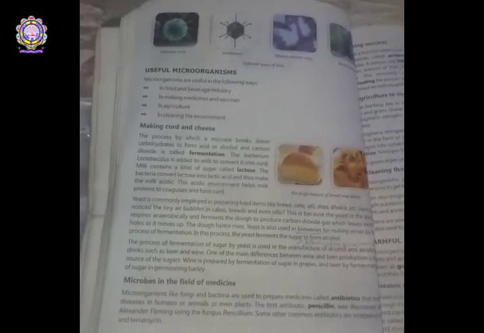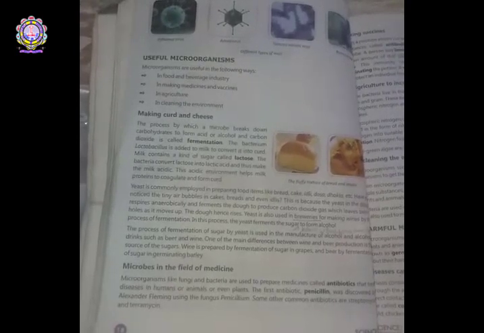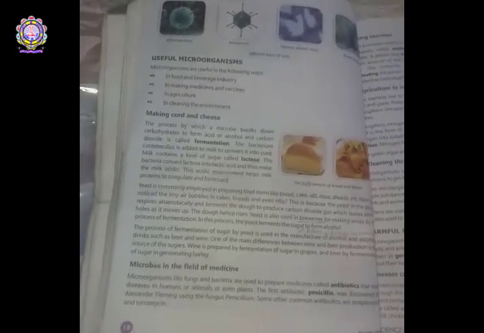In this process, microbes respire anaerobically and ferment the dough to produce carbon dioxide gas, which leaves porous spaces. Then the dough rises, and this completes the food formation.